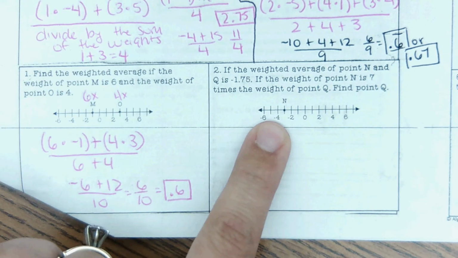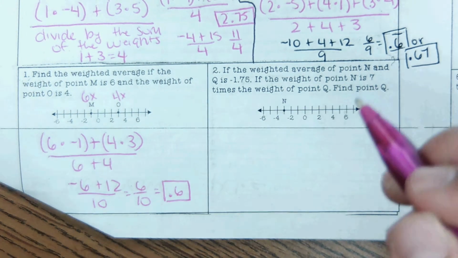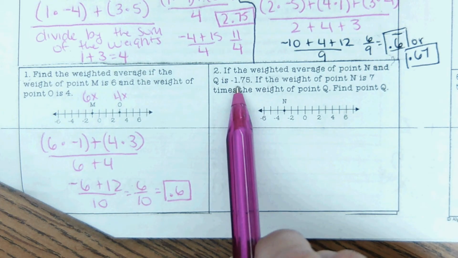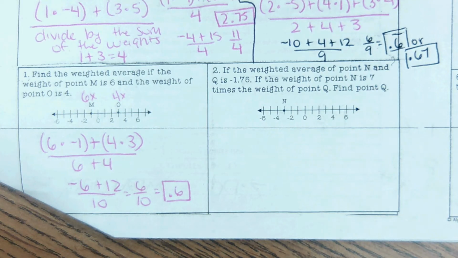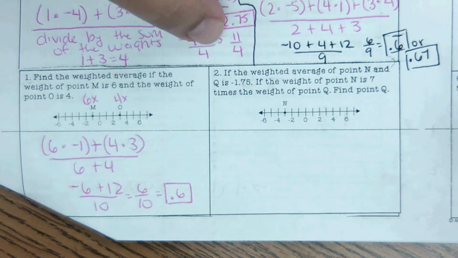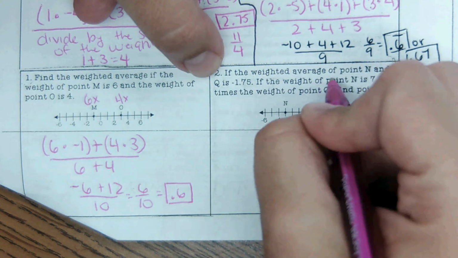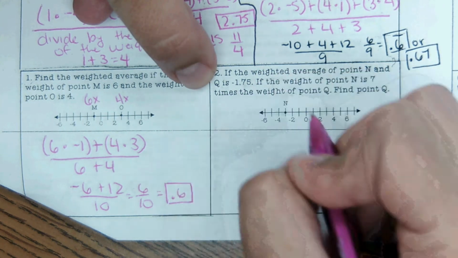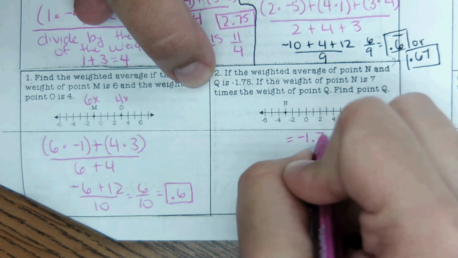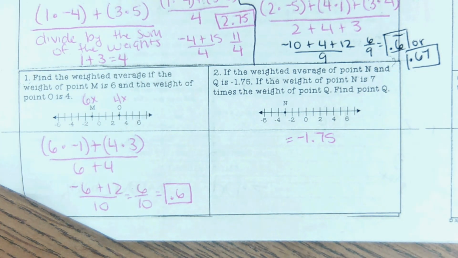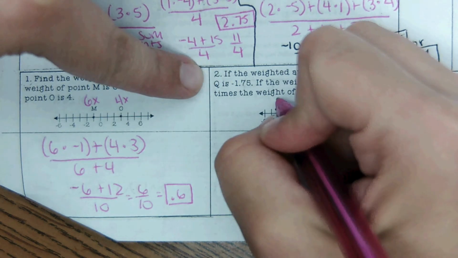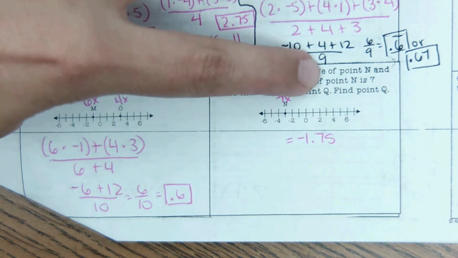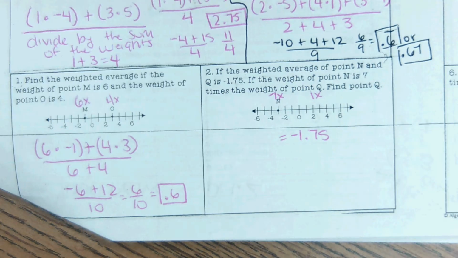They gave us point N here, and they gave us that the weighted average is negative 1.75. They want to find where point Q is on the number line. So if the weighted average of point N and Q equals negative 1.75, we're just going to set it up in the equation and then solve it backwards. If the weight of point N is 7 times the weight of Q, then Q would be 1 times. Find point Q.